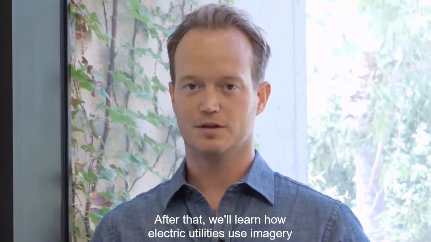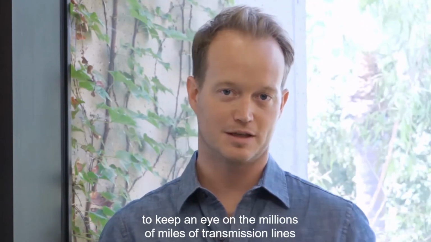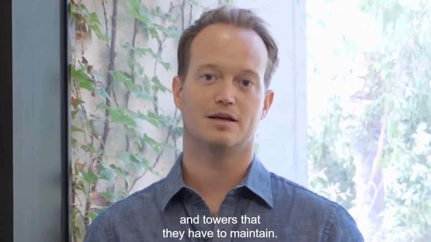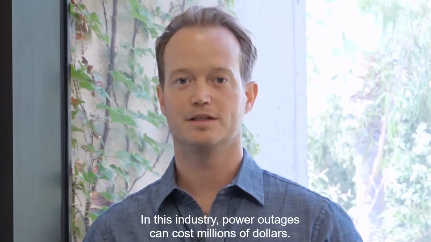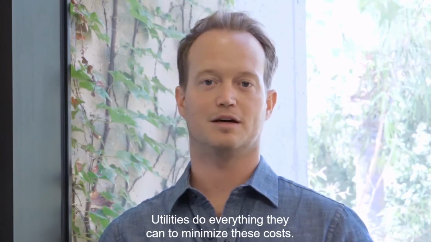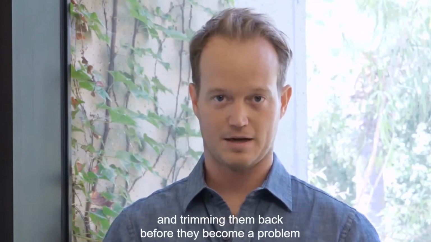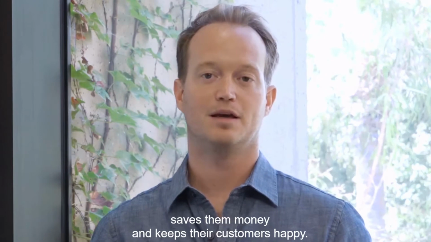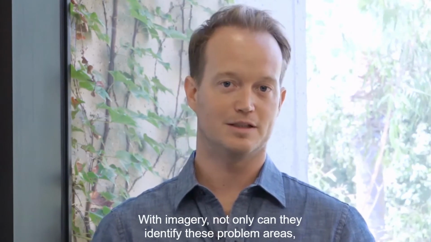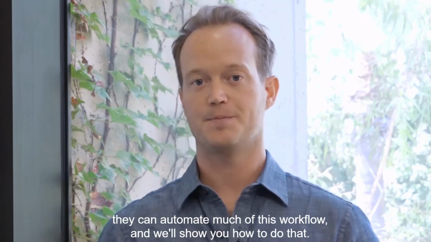After that, we'll learn how electric utilities use imagery to keep an eye on the millions of miles of transmission lines and towers that they have to maintain. In this industry, power outages can cost millions of dollars. Utilities do everything they can to minimize these costs. So finding trees that are encroaching on power lines and trimming them back before they become a problem saves them money and keeps their customers happy. With imagery, not only can they identify these problem areas, they can automate much of this workflow, and we'll show you how to do that.